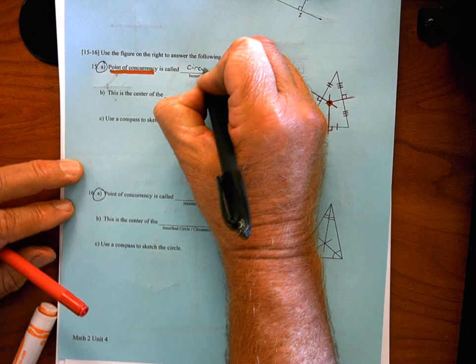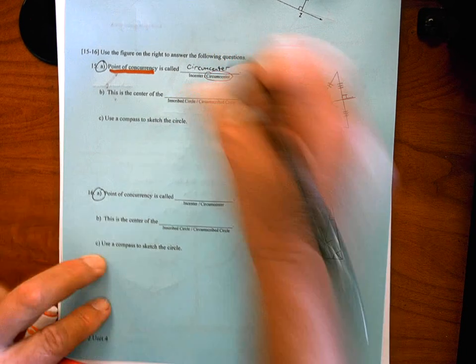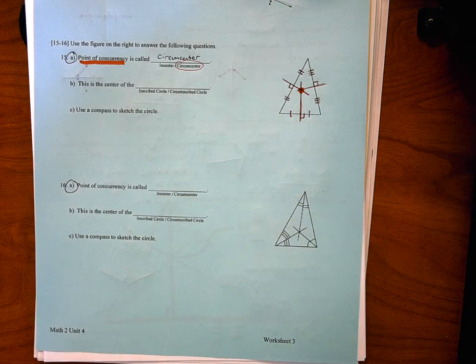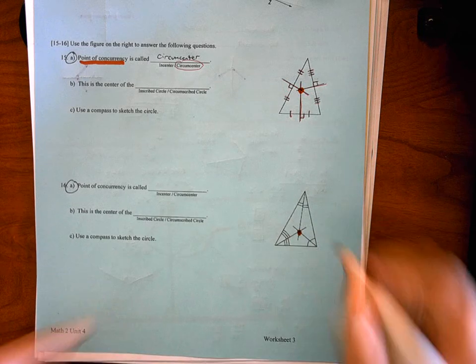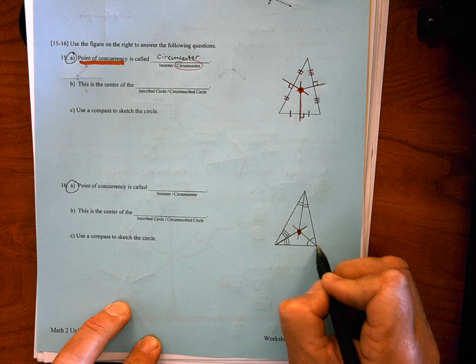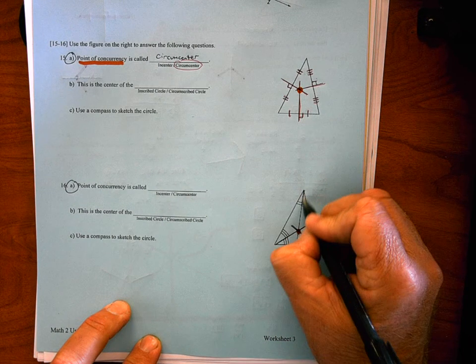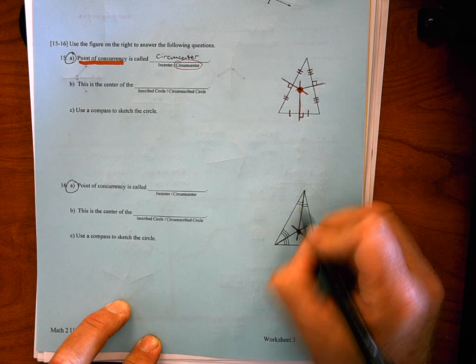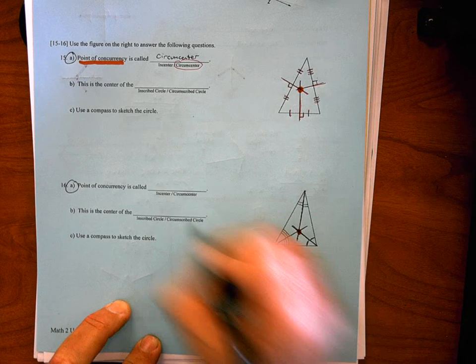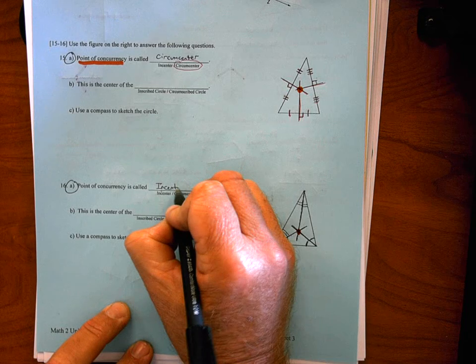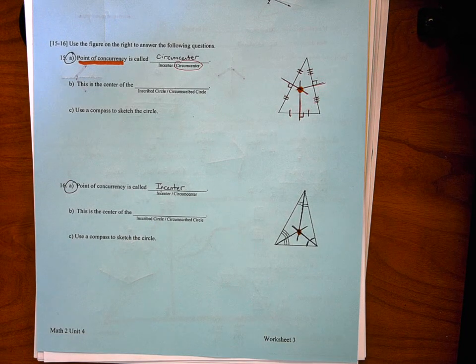Okay, number 16A, same idea. We're using this diagram down here. We want to know what the point of concurrency is called. Is it an incenter? Is it a circumcenter? There's the point of concurrency right there. And what intersected there? We had that, and that, all intersecting. What are those? Notice we have equal angles, equal angles, equal angles. So these were all angle bisectors. So that would be an incenter. The incenter is the point of concurrency where the angle bisectors intersect.